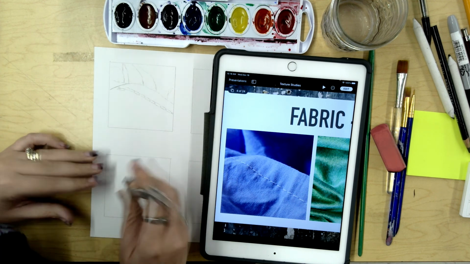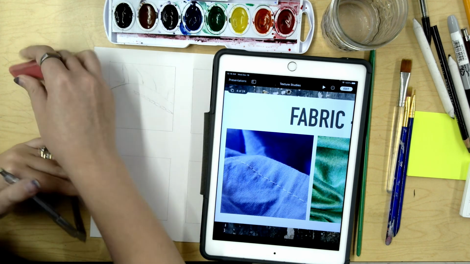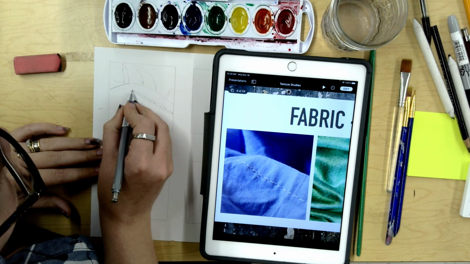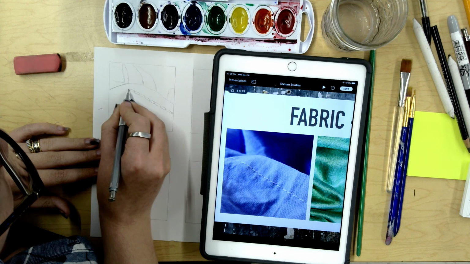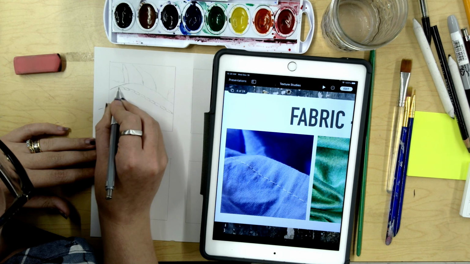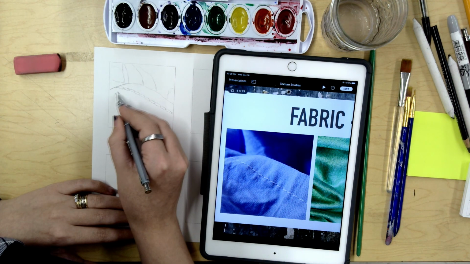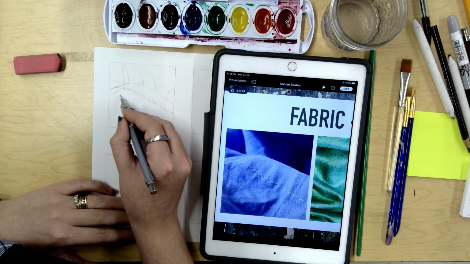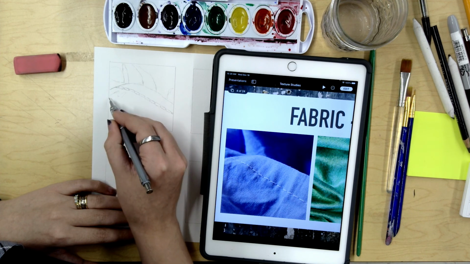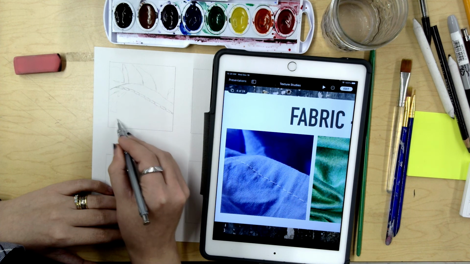Actually, I don't like how that, I didn't start the curve early enough. So I think we're still going to end up with about 10 or 11, which again is fine because it'll still get the basic gist of what we're going for and kind of tracing or recreating this example of fabric.